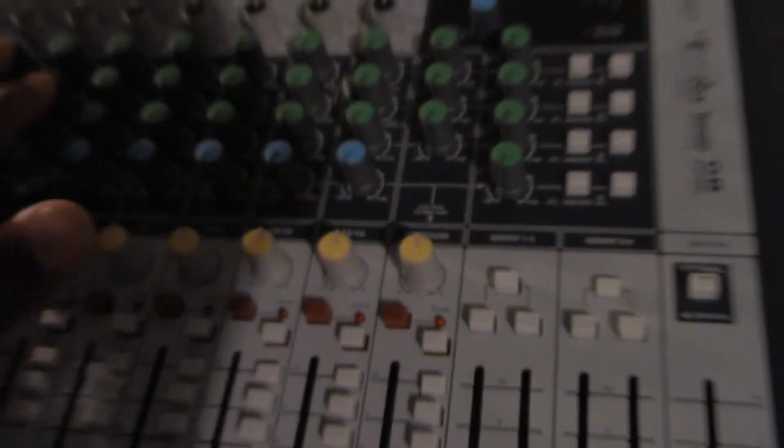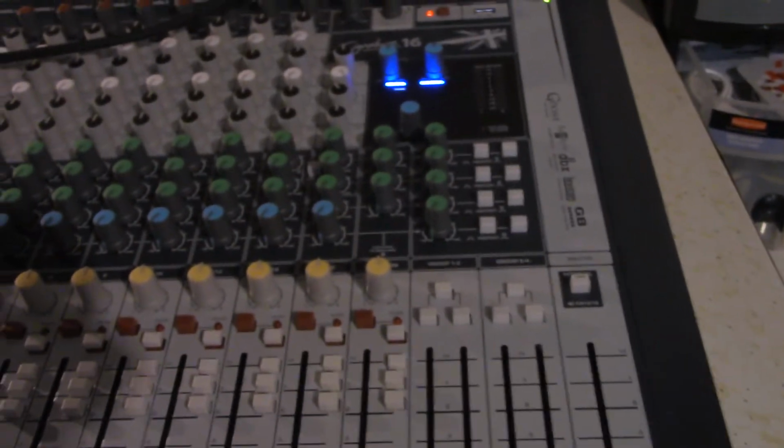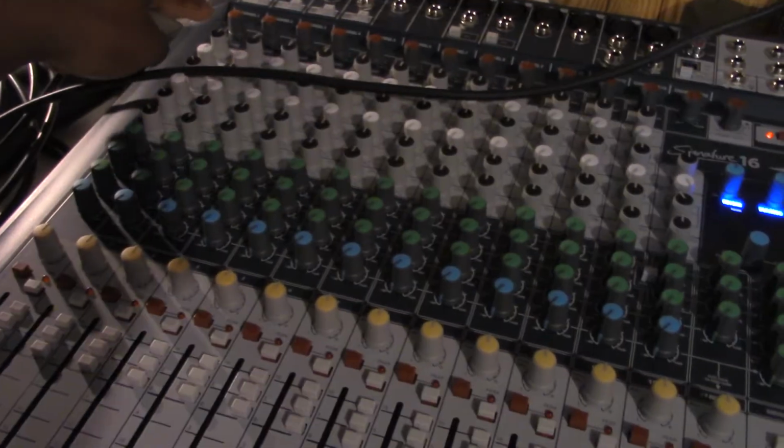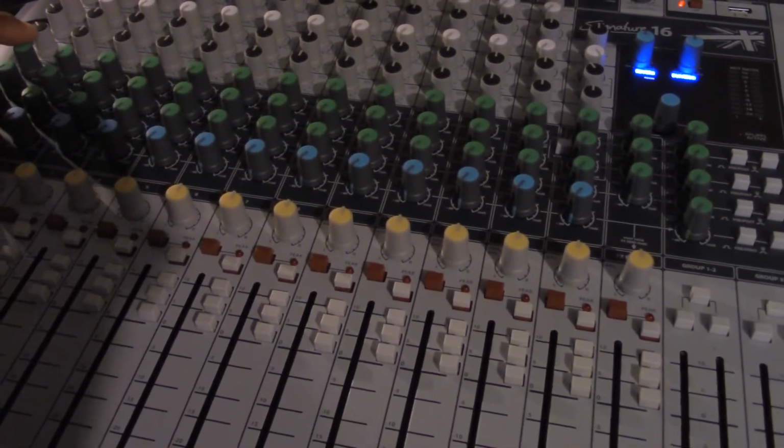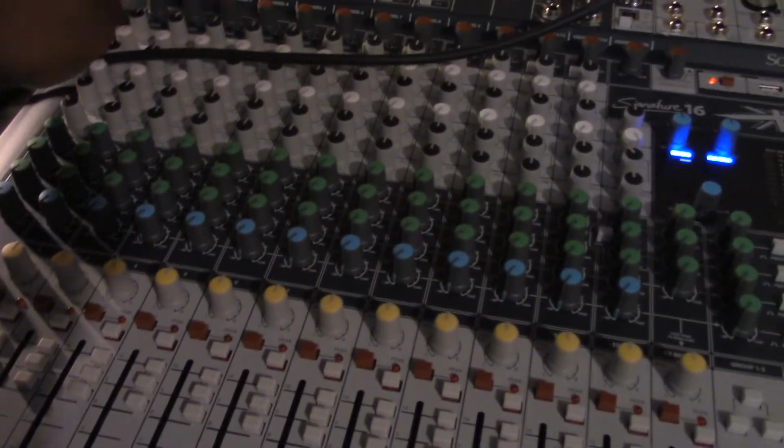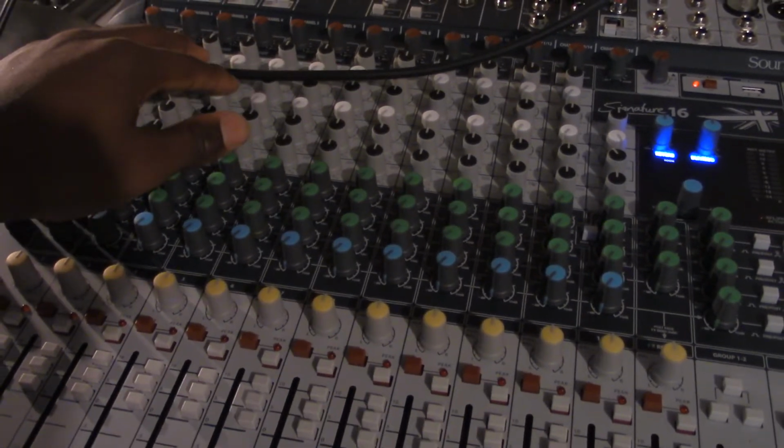But here what Soundcraft does is you actually have a choice to choose between pre or post fader for the auxiliary sends. Now keep in mind that these auxiliary sends are post EQ and post gain. So what does that mean? Your auxiliary send is affected by what you do on your gain, how you set your gain, as well as how you set your EQ.